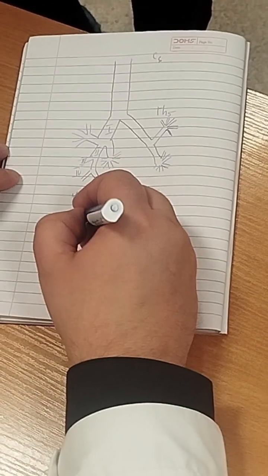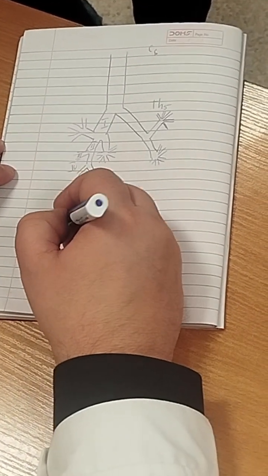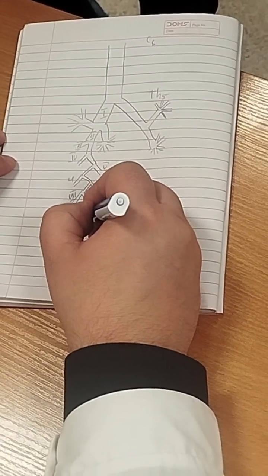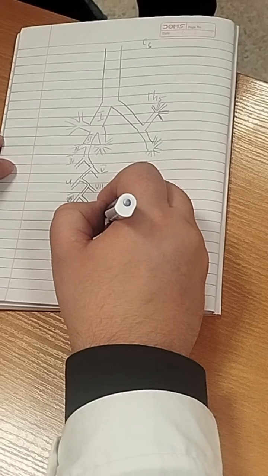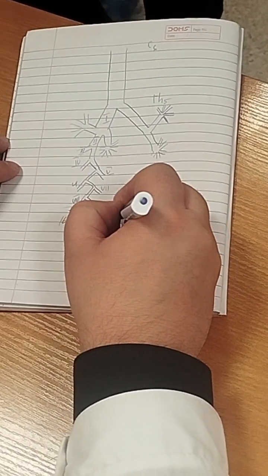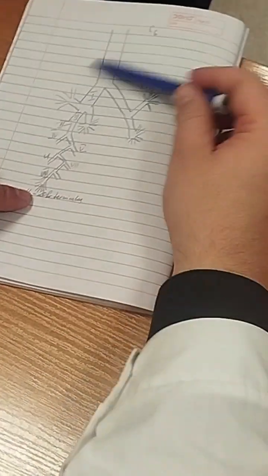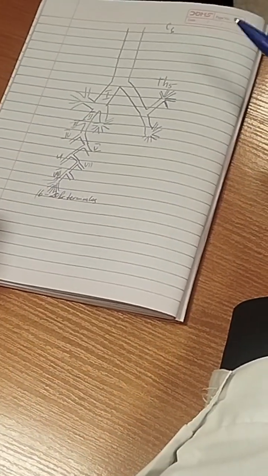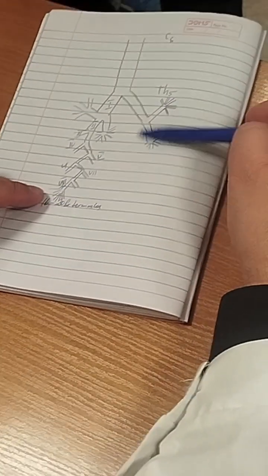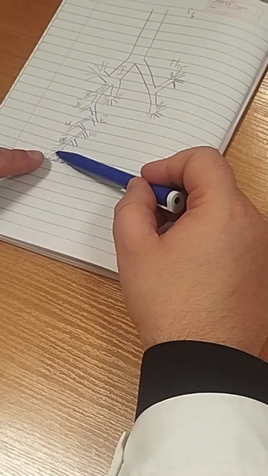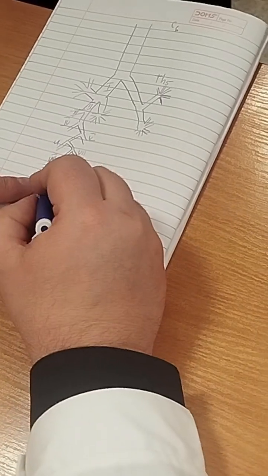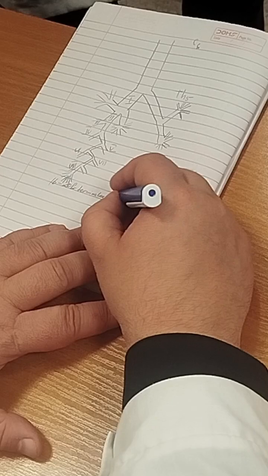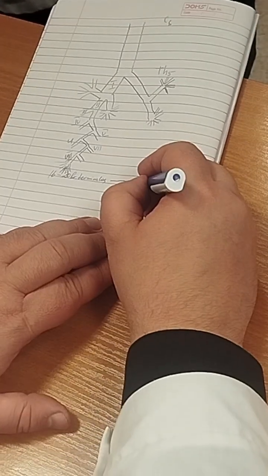Bronchus lobularis gives 16 to 20 terminal bronchioles, bronchioli terminales, and terminal bronchioles are the last bronchi in the bronchial tree. The main function of this bronchial tree is to conduct air, but there is no exchange of gases here. And then I take one of these terminal bronchioles, here it is.